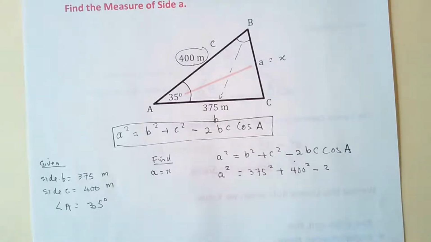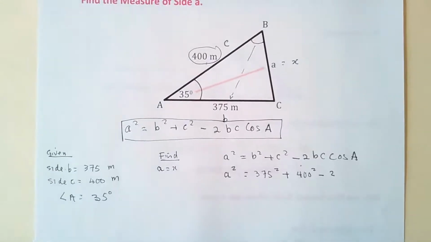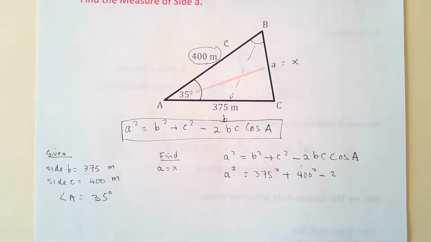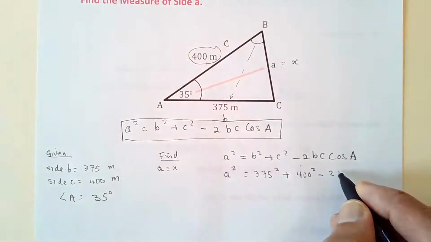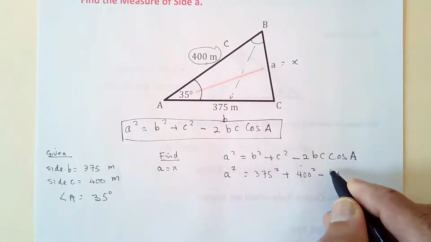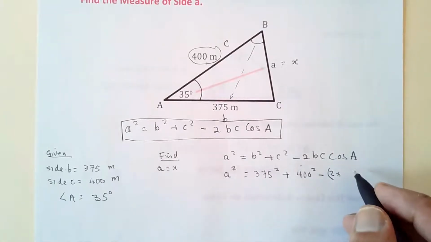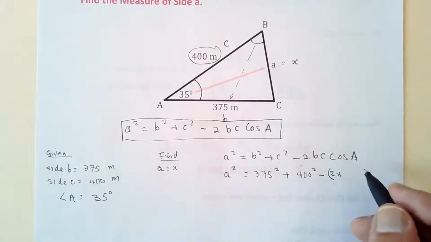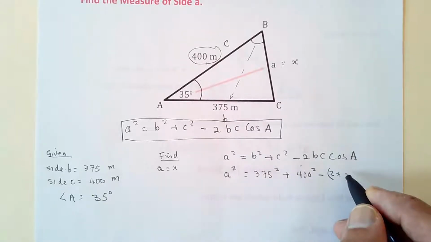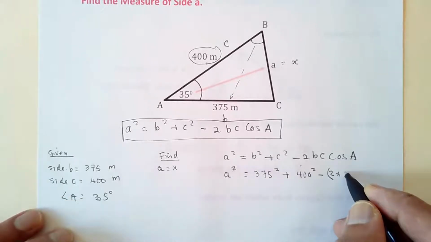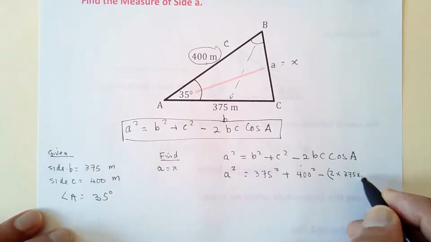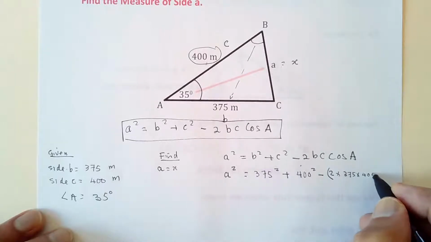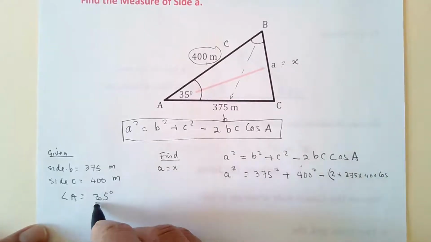Now, I don't like to use brackets at this stage, but I'm going to put the bracket around that so they are grouped together. You don't have to, but it helps in your calculations. Minus 2 of b is 375, multiplied by 400, cos of angle 35 degrees.